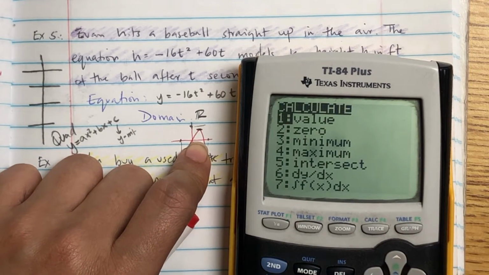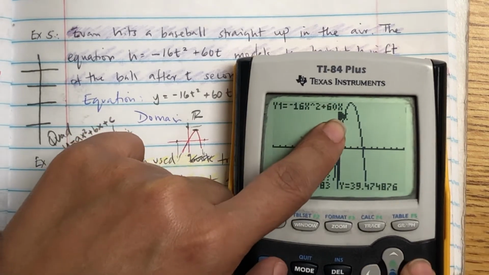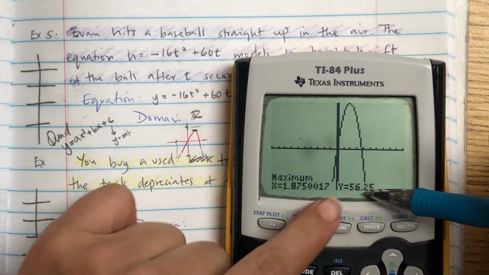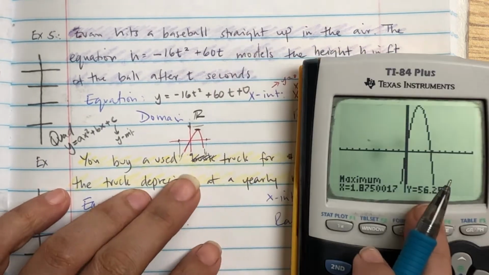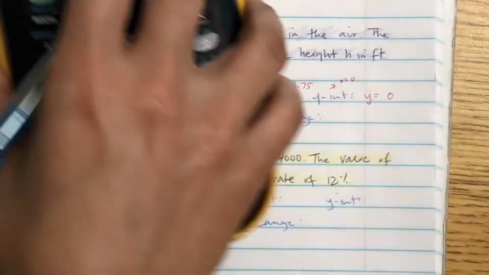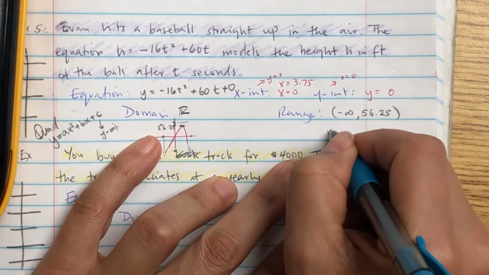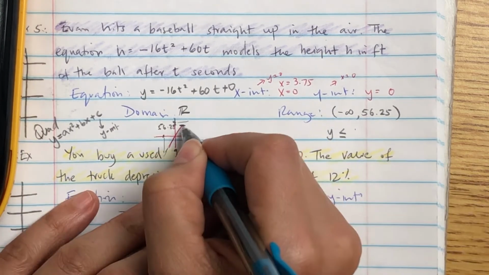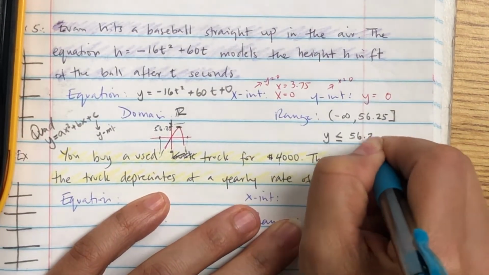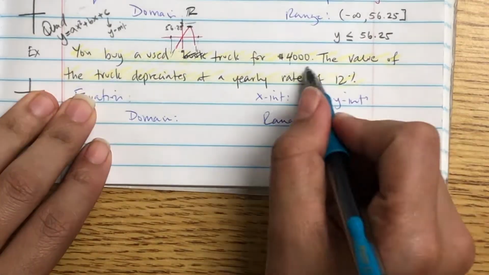So second, calculate, go down to maximum, press enter, left side, enter, right side, enter, and then guess, enter. So that's my maximum. My highest point is 56.25. So my range is going to go all the way down to negative infinity, open parenthesis, to 56.25, close bracket. I don't know why I put open. Oh, because I'm going to erase it. Close bracket. Or you can write it as y is less than or equal to 56.25.